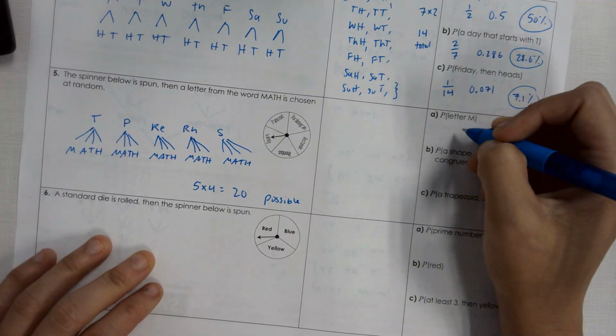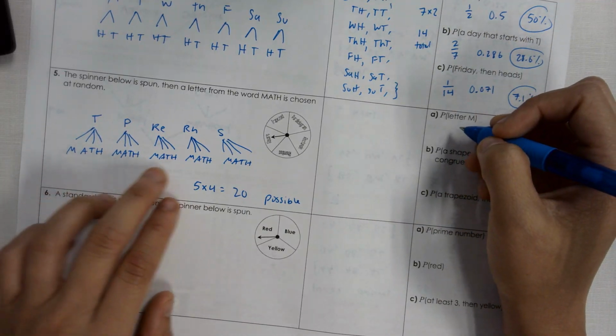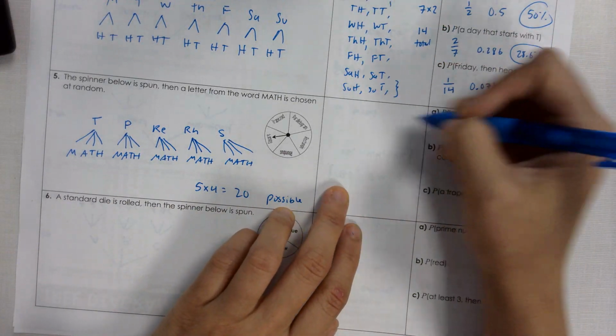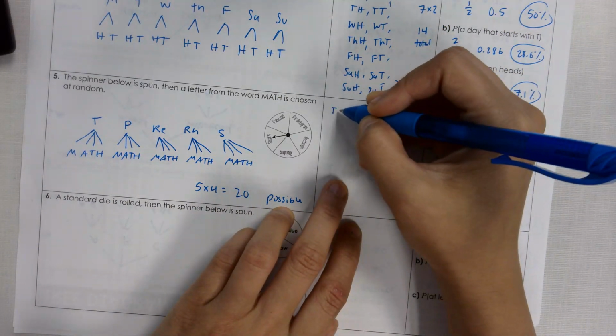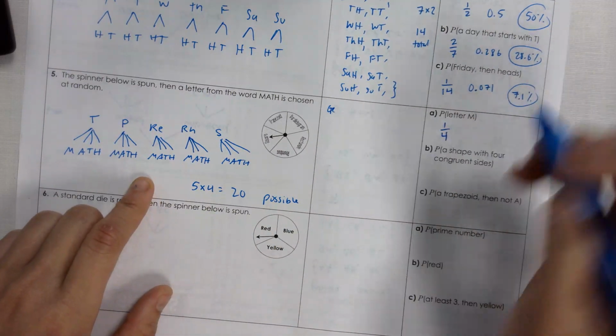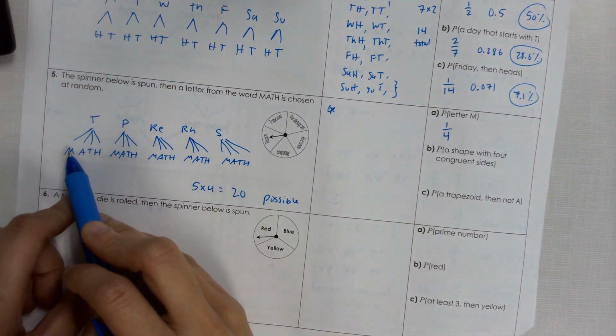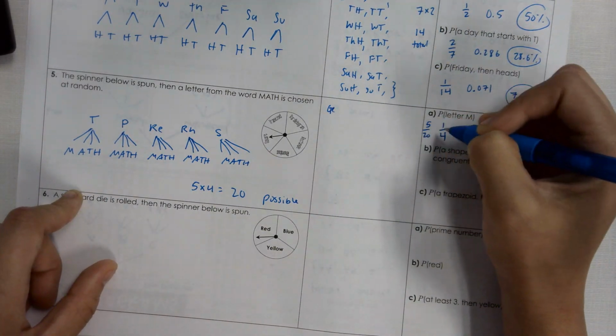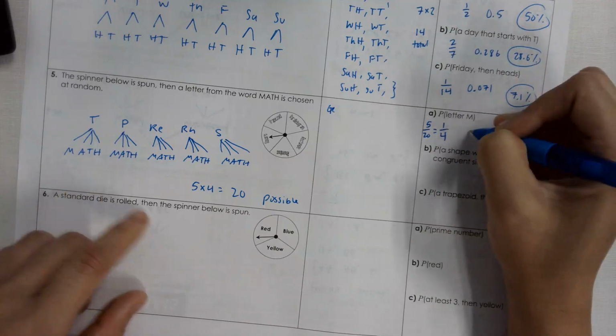Okay, probability of the letter M. So, okay, actually I will write it out. No, I'm not. Okay. Probability of the letter M is 1/4, right? Because if we think about it, we're going to have 1, 2, 3, 4, 5. 5 out of 20 are going to have the M, which turns into 1/4.